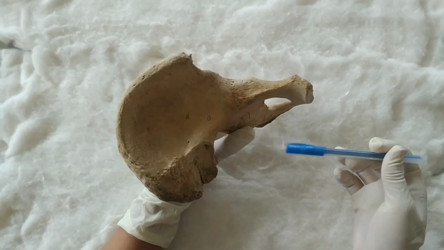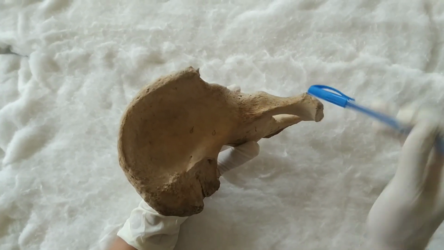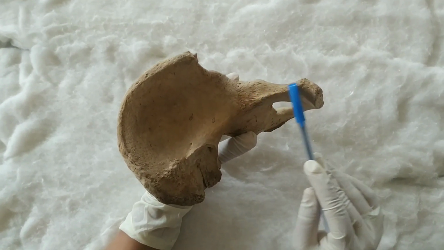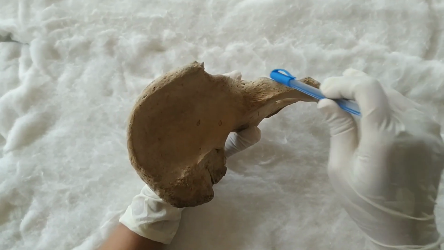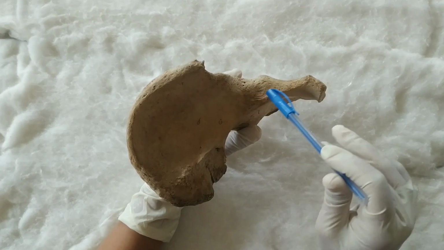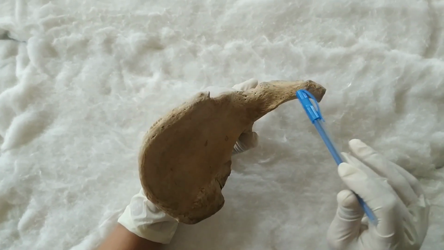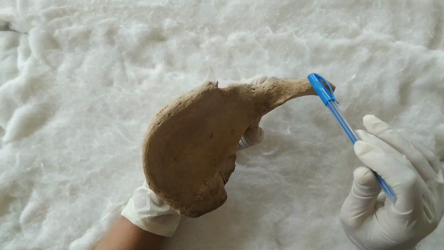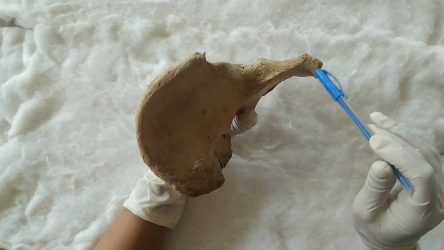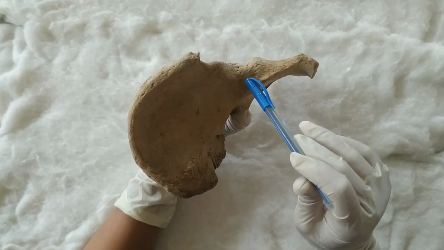Between the superior border, which is like a ridge, and the anterior border, this surface is known as the pectineal surface. It is somewhat triangular in shape and extends from the pubic tubercle up to the iliopubic eminence.